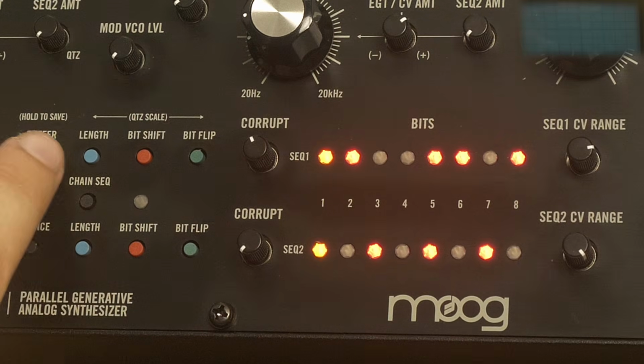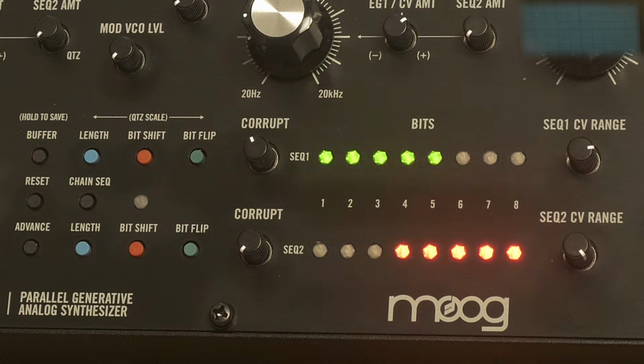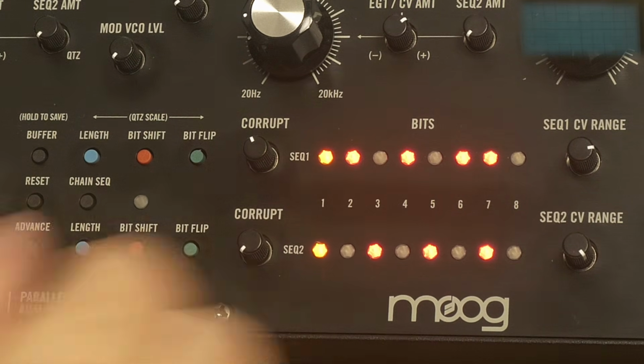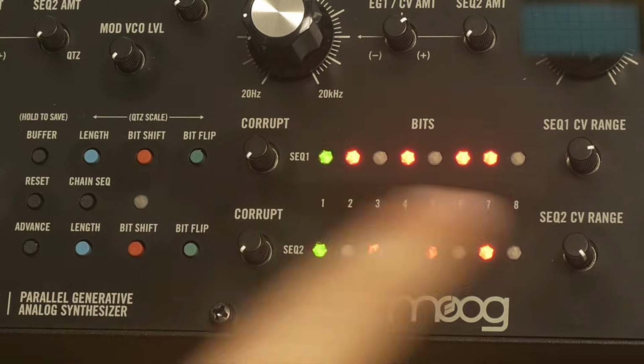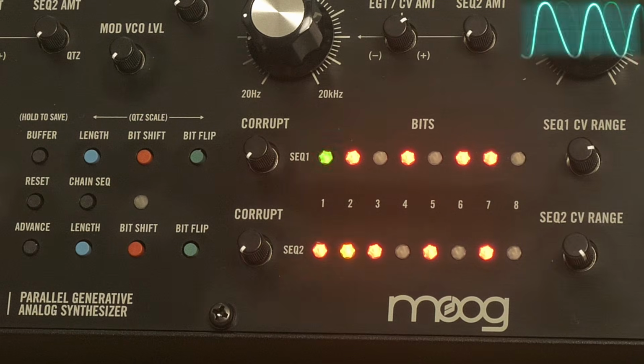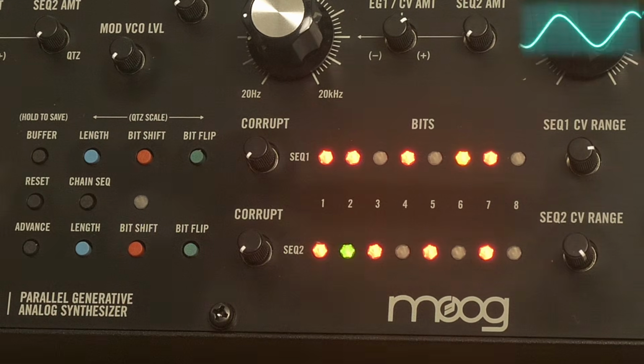If you land on something you like, you can save it into the buffer, and then that'll be what's on the synth when you turn it off and back on. So there is a way to save a single sequence, and all the digital settings are retained here. Anything that's a knob isn't retained. So that's where we were originally, and I do really like that patch.